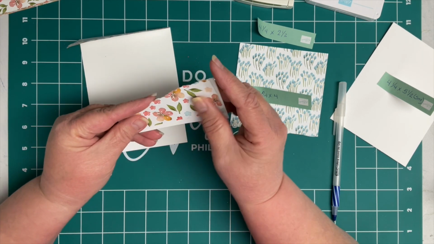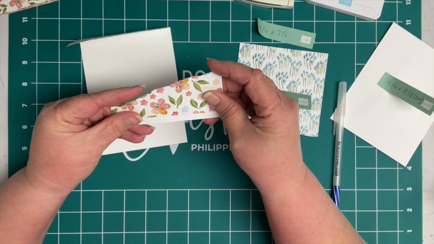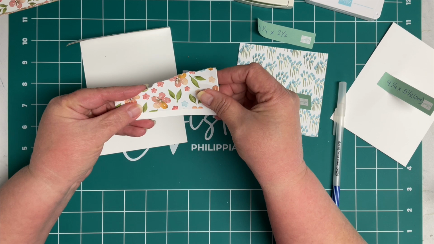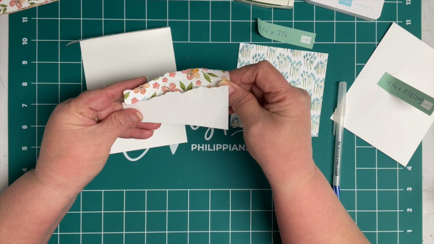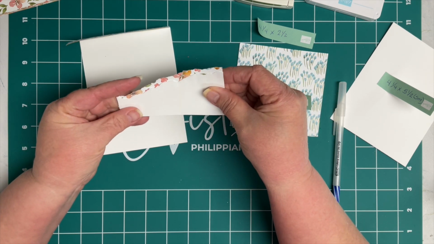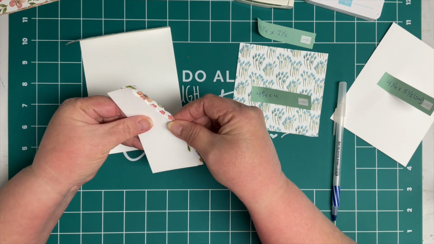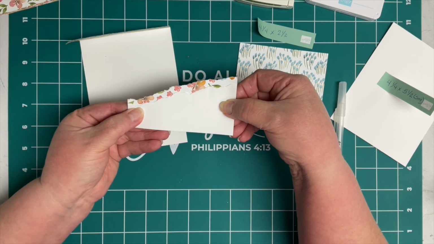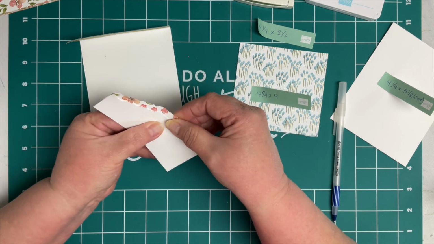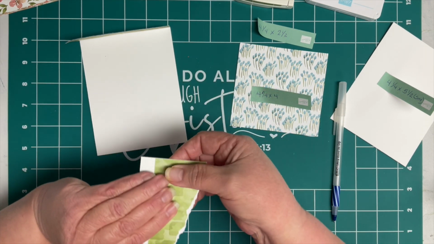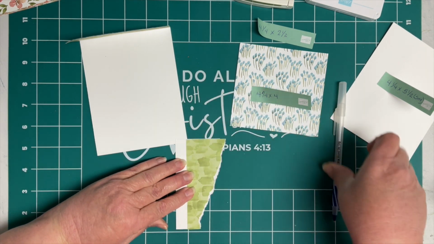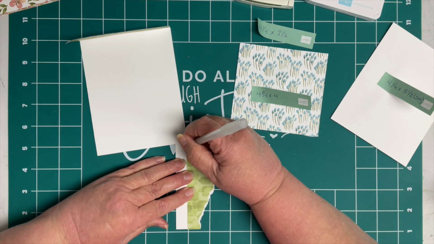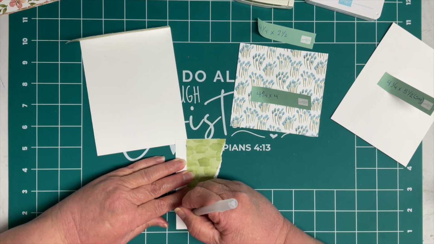Now we're going to take this one that we tore and again put it behind and determine how much you want to see of that designer paper that you want to roll back. And then I'm going to do it with the little tick marks because that was just easier for me.